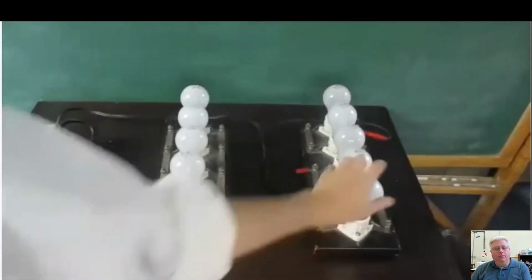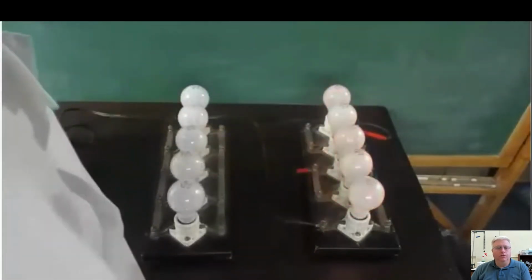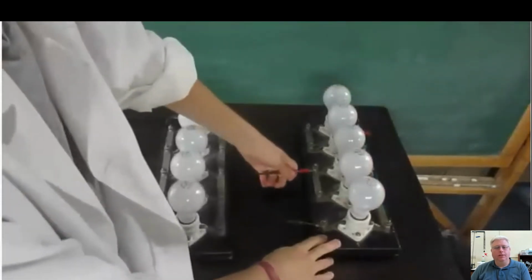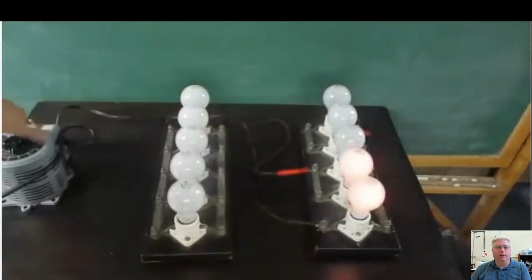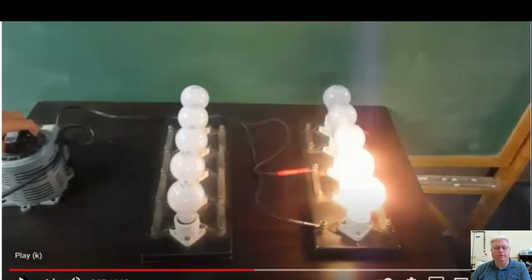Okay, and now we'll hook it up to just 3 of the bulbs, and we'll see what the intensity looks like with only 2 of the bulbs. All right, a lot brighter, right?